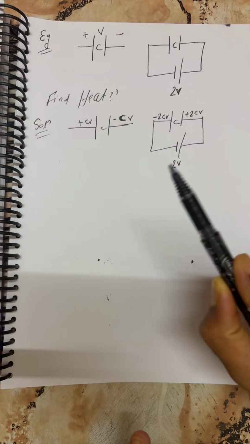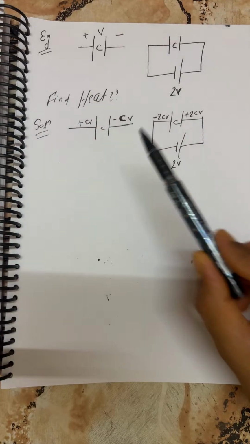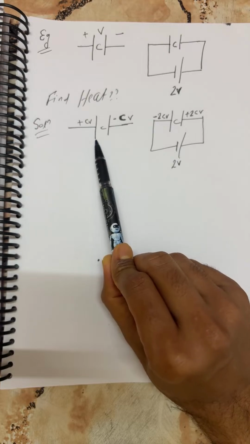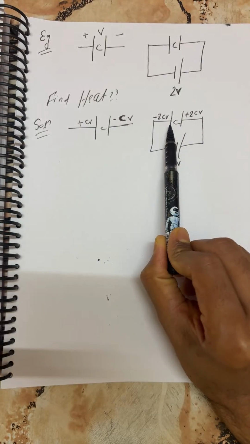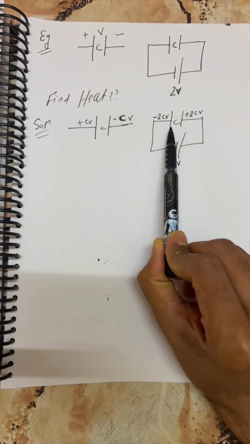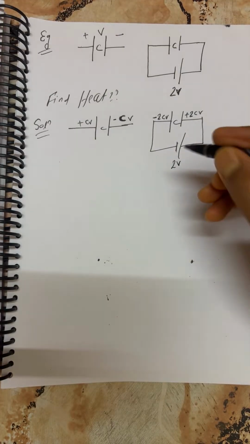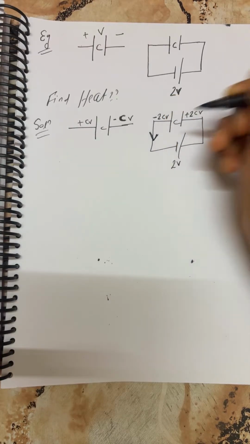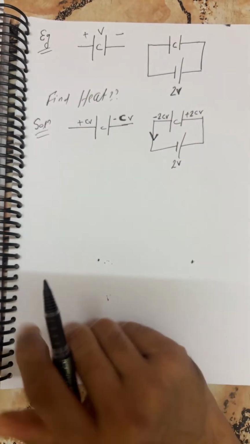Just be careful here, this part is very crucial. Student, see carefully. I can say on the left plate of the capacitor there is charge CV, and here on the plate charge is minus 2CV. So we are pretty sure charge is coming out from here. Again, I'm giving you a trick. How much charge is coming?